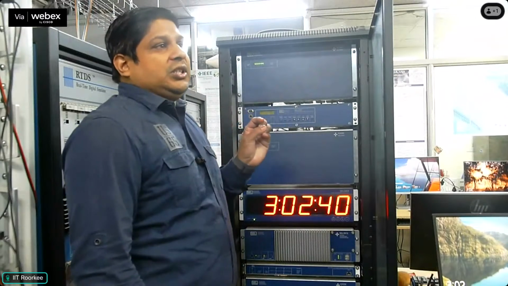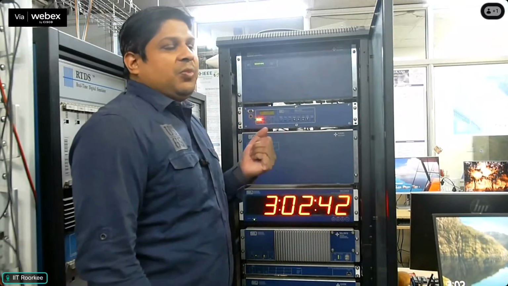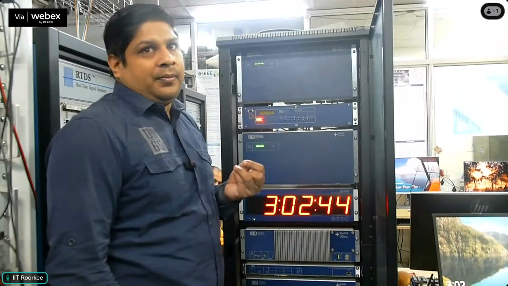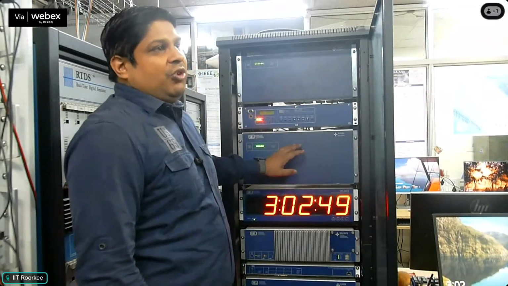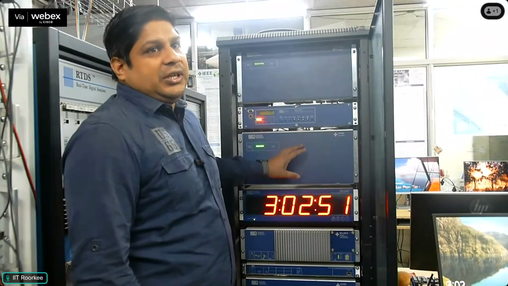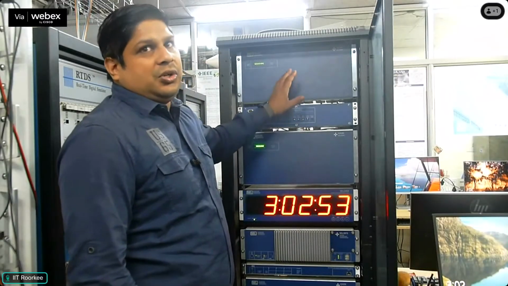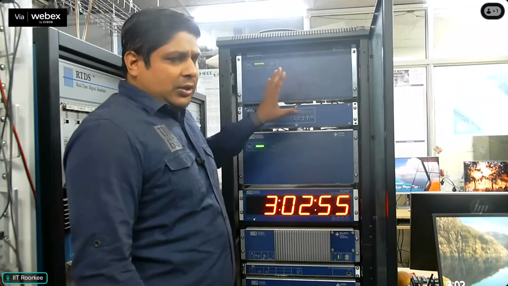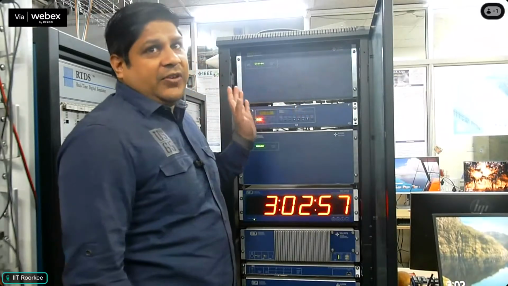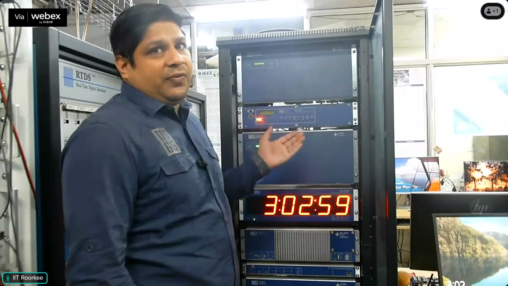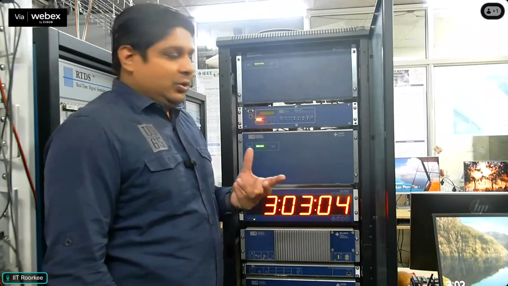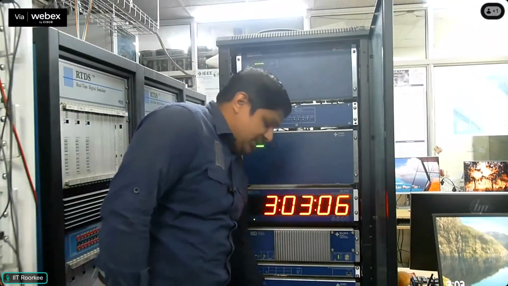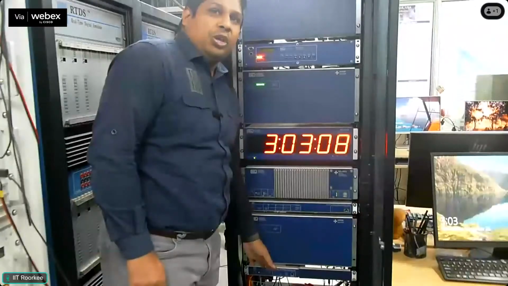But the signal coming out of the RTDS is a maximum of plus or minus 10 volts. These PMU devices require a minimum of 150 volts to sense the voltages and currents. They cannot sense 5 volts or 5 amperes of current. So we need to amplify it. For that, we are using this CMS 356 from Omicron.